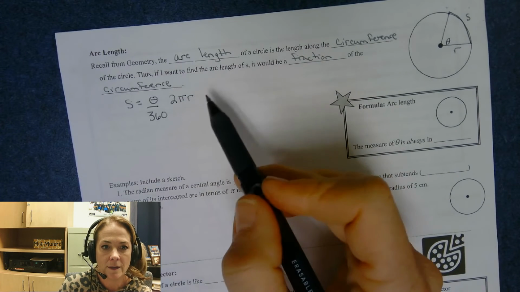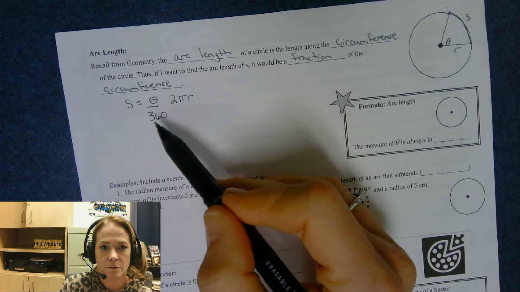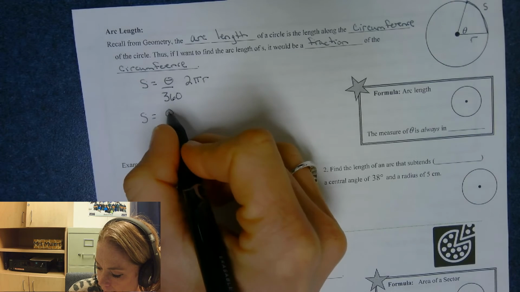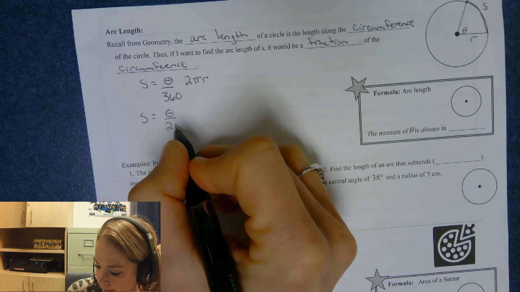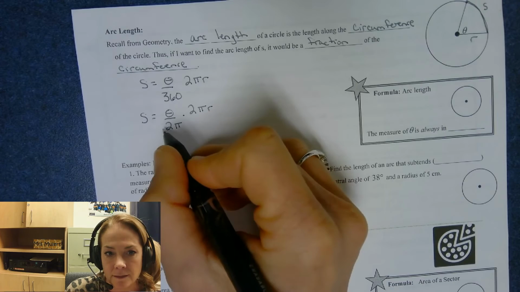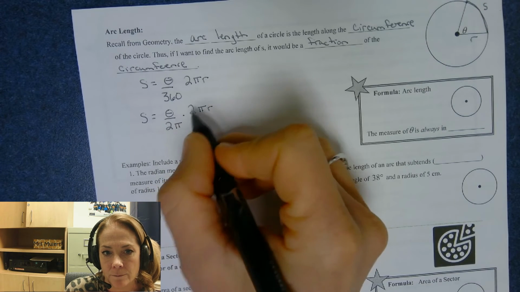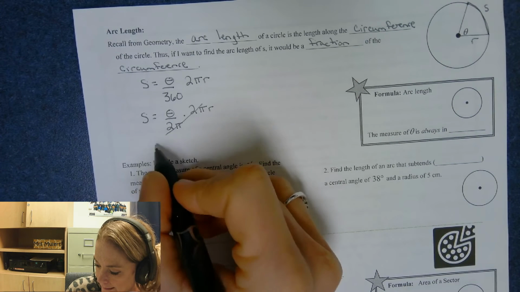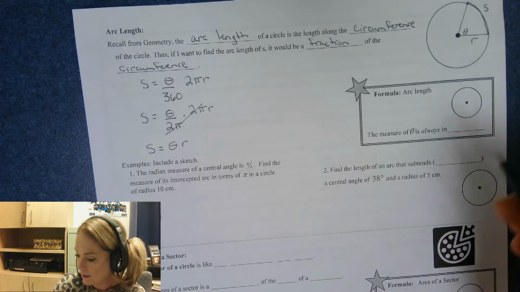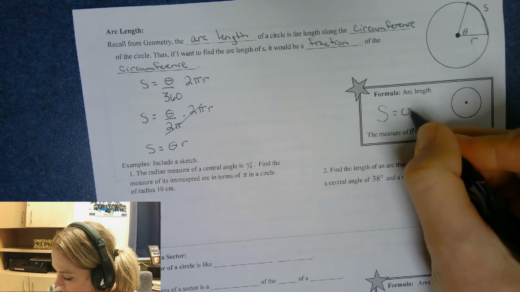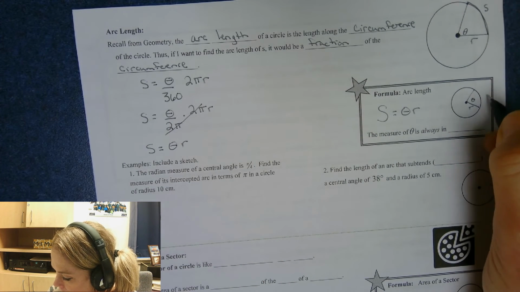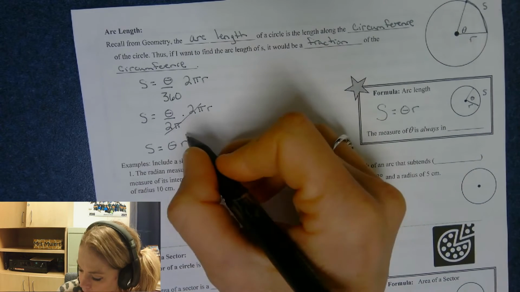So we are going to transfer this to radians, and we know the equivalency there from last class. This is theta over 2 pi. And look what happens with the 2 pi from the circumference. This radian conversion, this 2 pi, they knock each other out, and we get this lovely arc length formula: s equals theta r. Arc length formula, theta r.